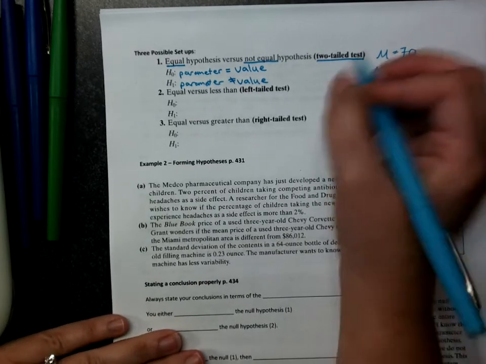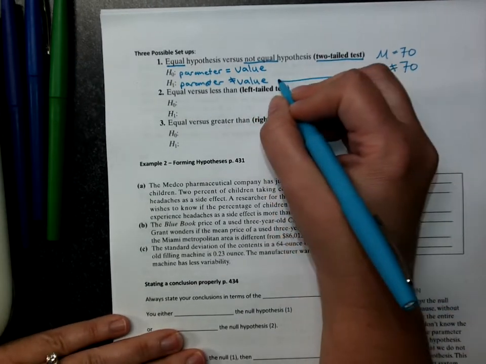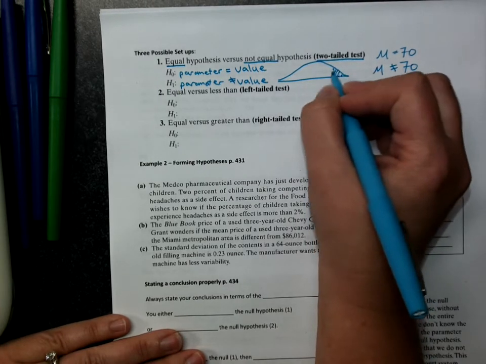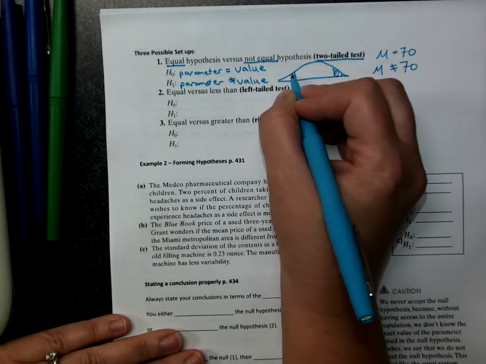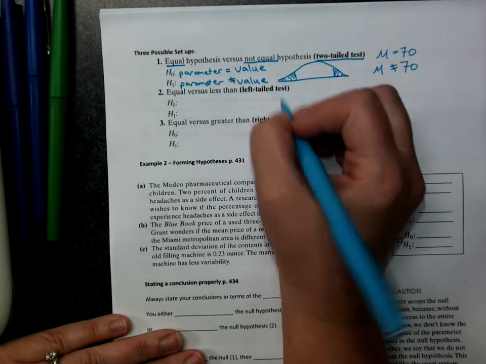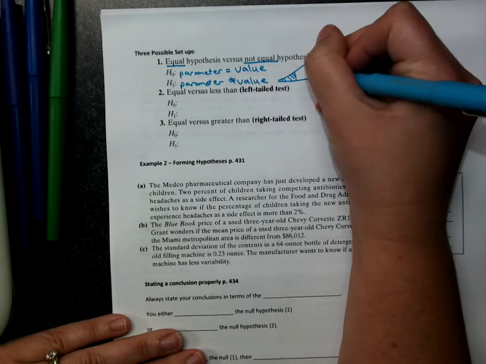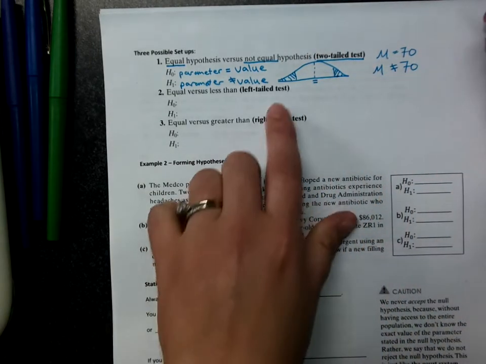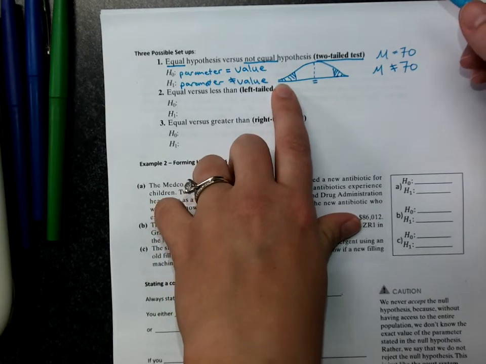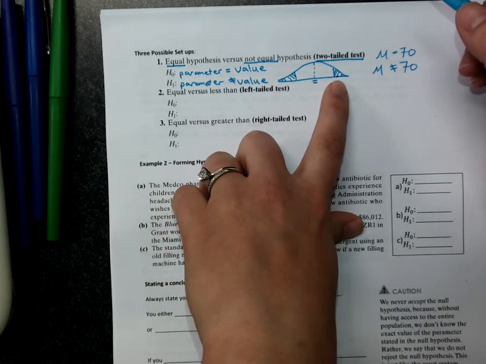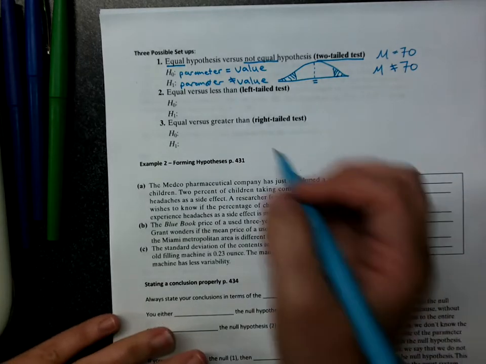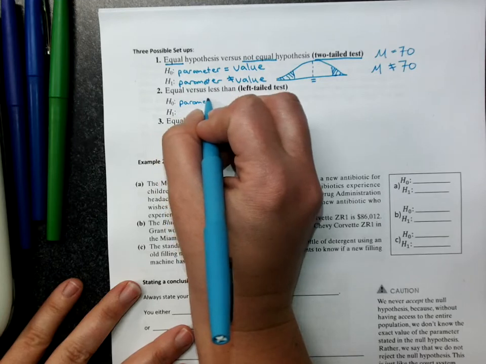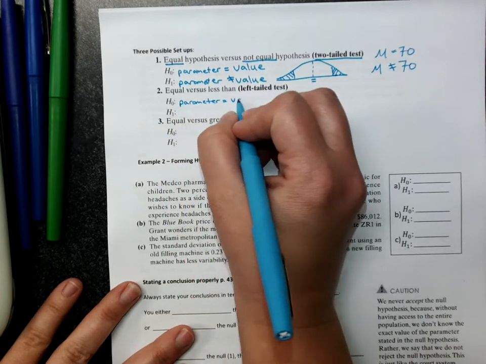So it's called a two-tailed test because if you think about your bell curve, we're going to be testing the upper tail to see if the average is much greater than 70, and we're going to be testing the lower tail to see if it's much lower than 70. Your null is always in the middle. That's where your null goes. The alternative's trying to prove that the data is down here in this tail or up here in this tail. Then we have equal to versus less than. Again, the null is always equal to whatever value you're trying to test.